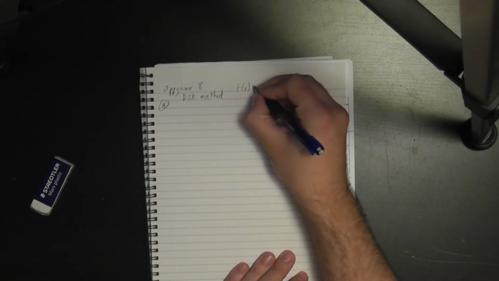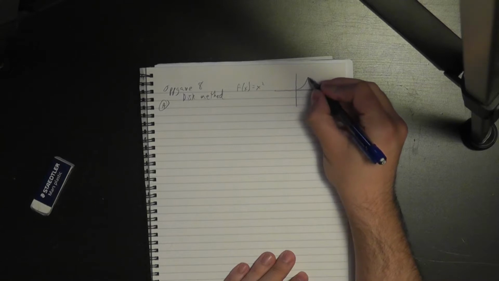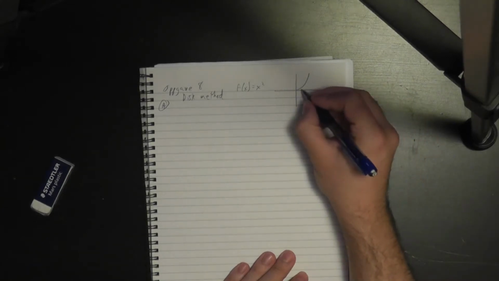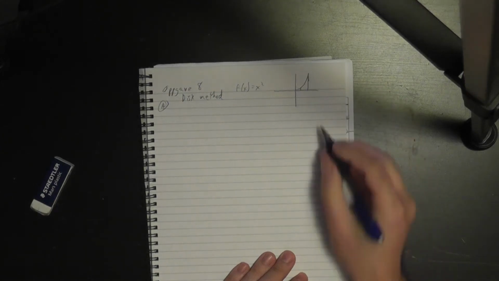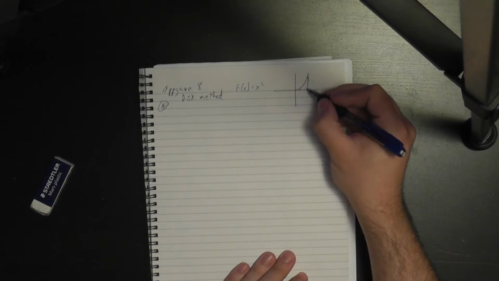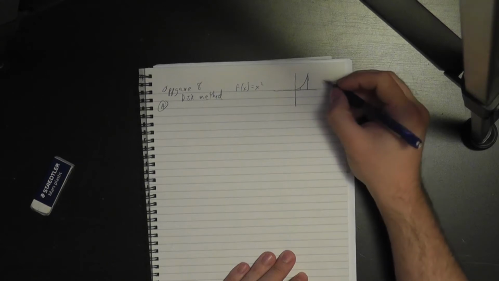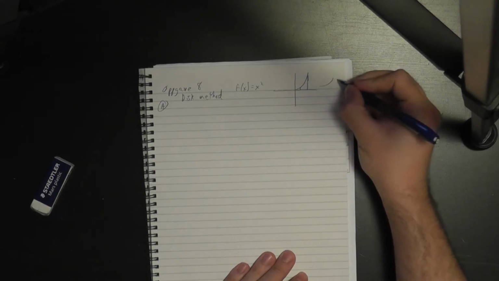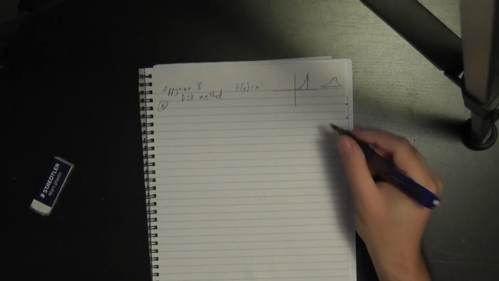Remember, f of x equals x squared. So that function is going to look like this. And we are going to go from x equals 1 to x equals 3. So this whole area here is going to be the actual shape that's going to be taken around the x-axis. And we're going to end up with a sort of volcano shape, a solid volcano. I'm not very good at drawing, but that's a volcano.